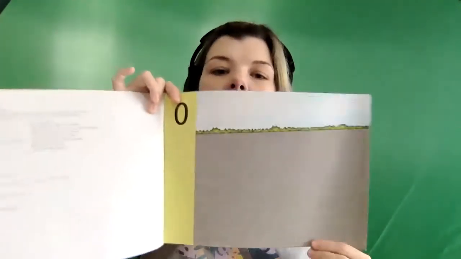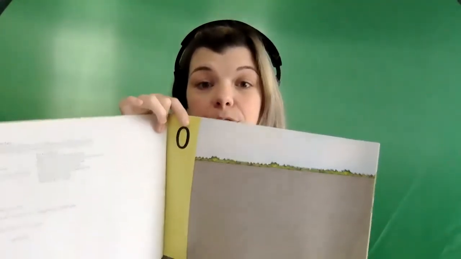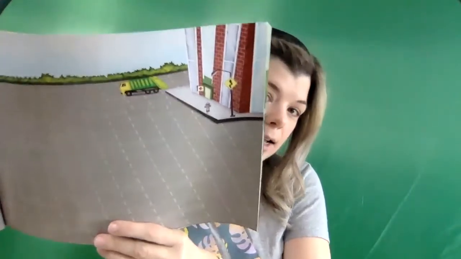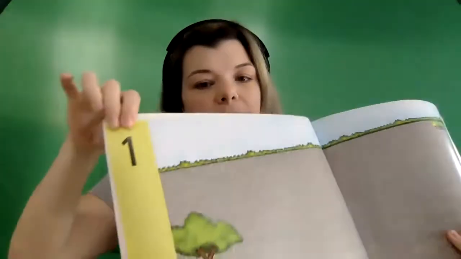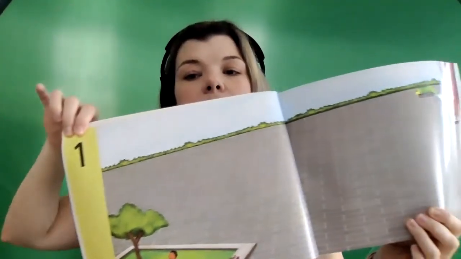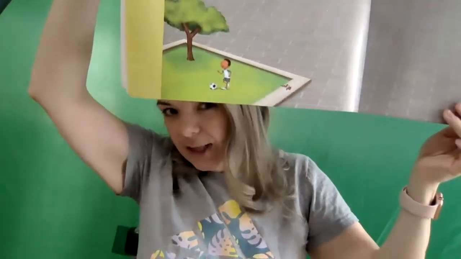So in this book, we're going to count how many buildings we see. How many buildings? None, right? So we can say 0. And here's the numeral 0. That was an easy one. How many buildings do you see? 1. So here's the numeral 1. 1 building. Now the park is down here too, but that's not a building. We're only counting buildings.